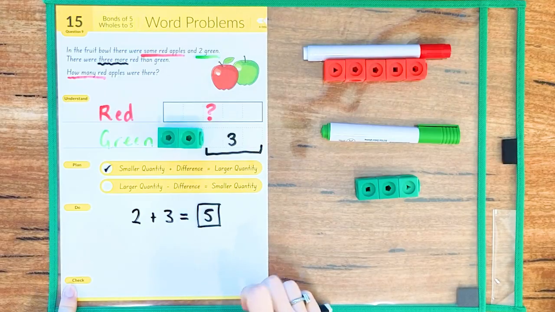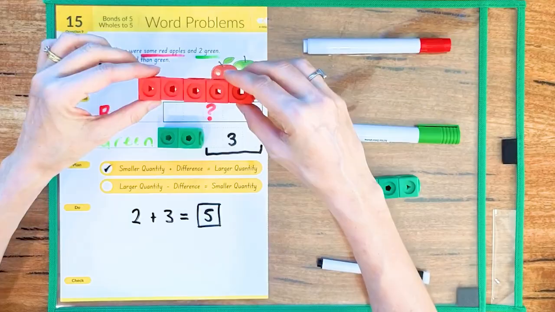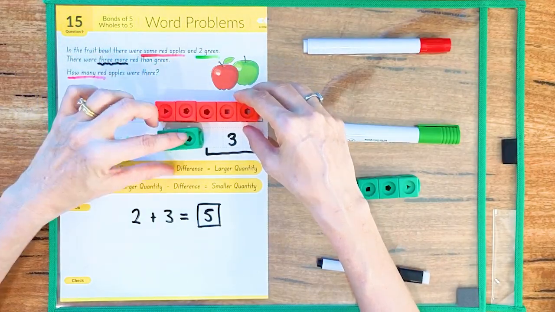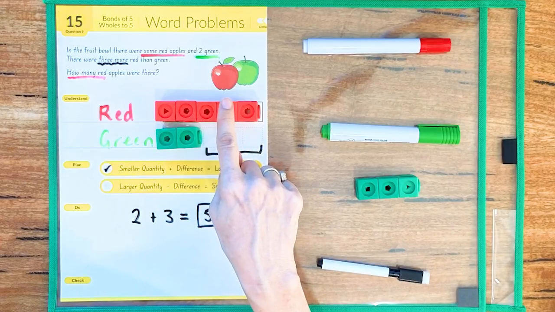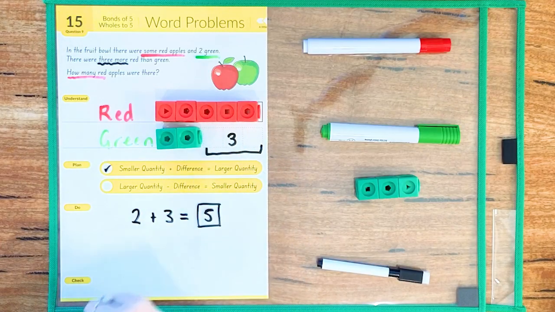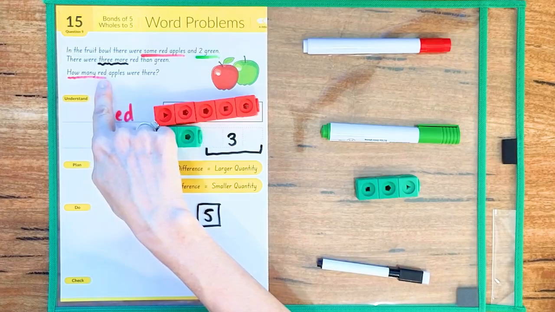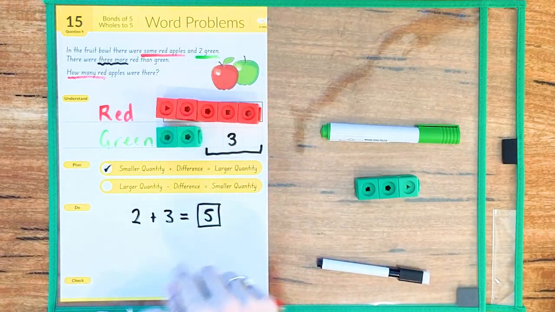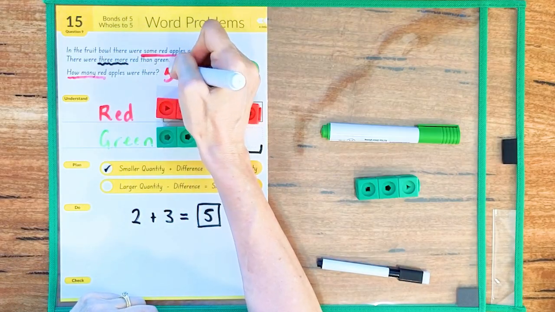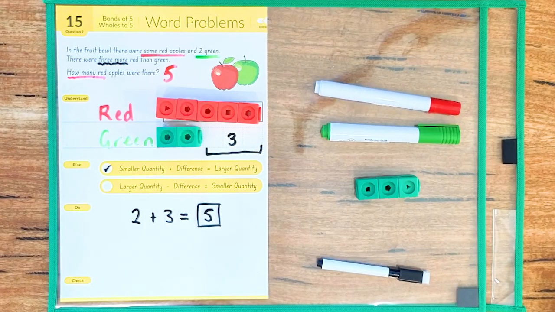I'm going to check that there are 5 red apples. There's my stick of 5. Yes. 2 green and a difference of 3 makes 5 red apples. The last thing I need to check is my question. There's my question mark. How many red apples were there? There were 5. And I write 5 next to the question mark. There were 5 red apples.